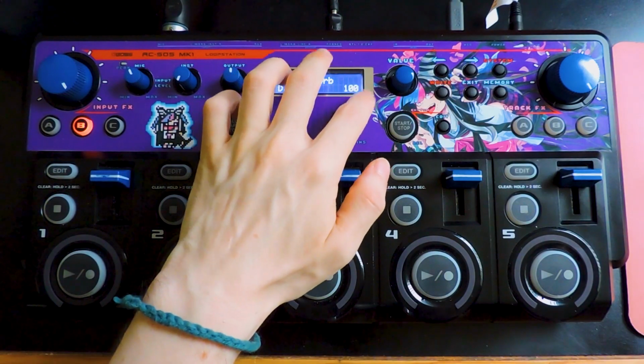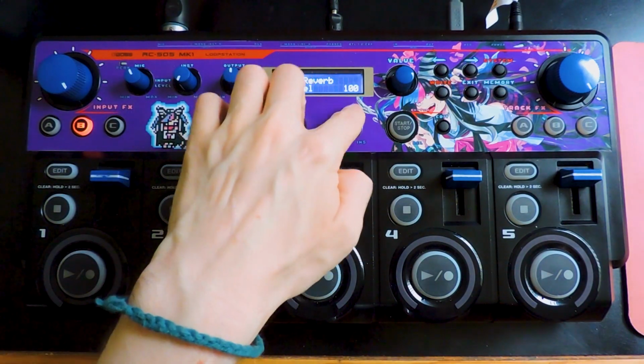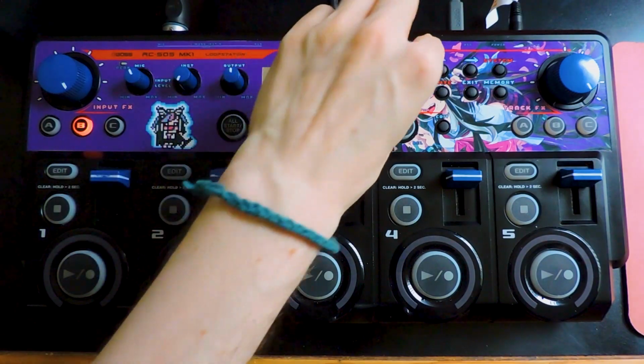This is if you don't want the input to be as harsh. You can reduce the direct level by a little bit.